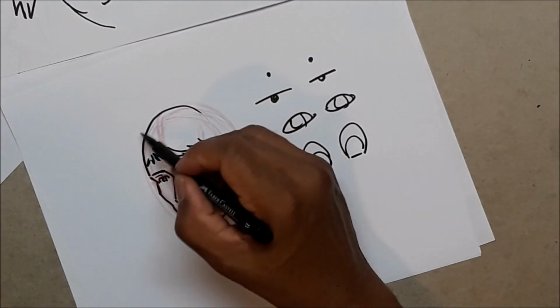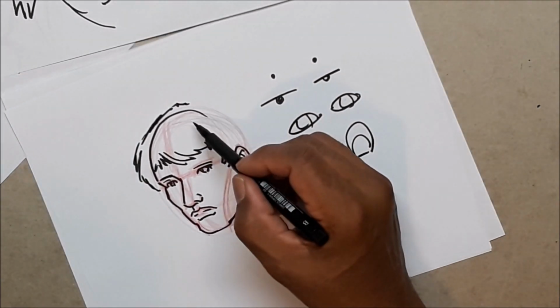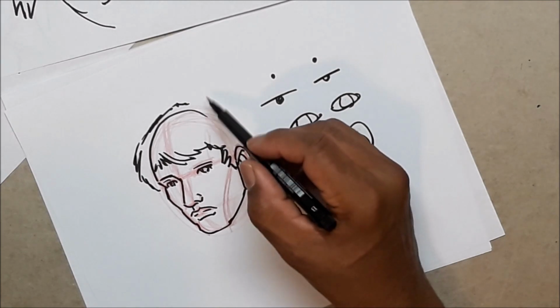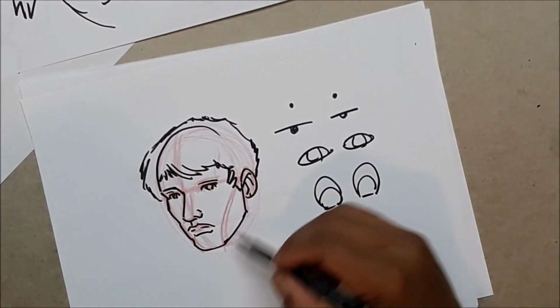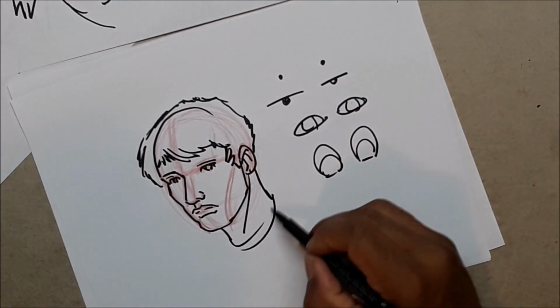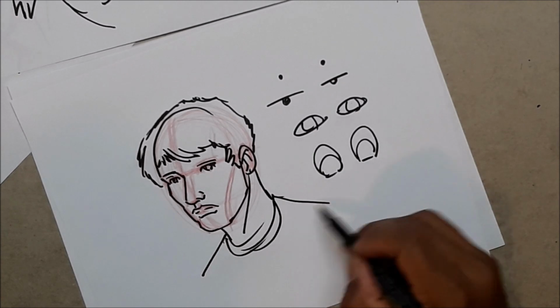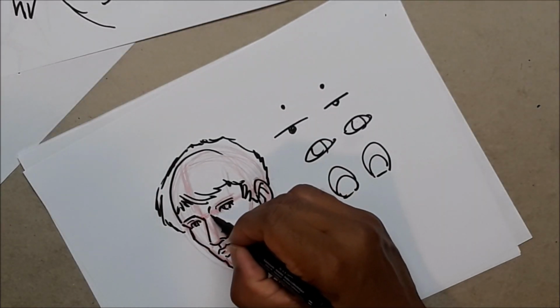So yeah, as I say, then you can put your hair on however you want to put your hair on. And don't have your hair flat against his head. Always give your hair some life to it, like that. And then your neck. Yeah, and so there you have your structure for your face, like that.